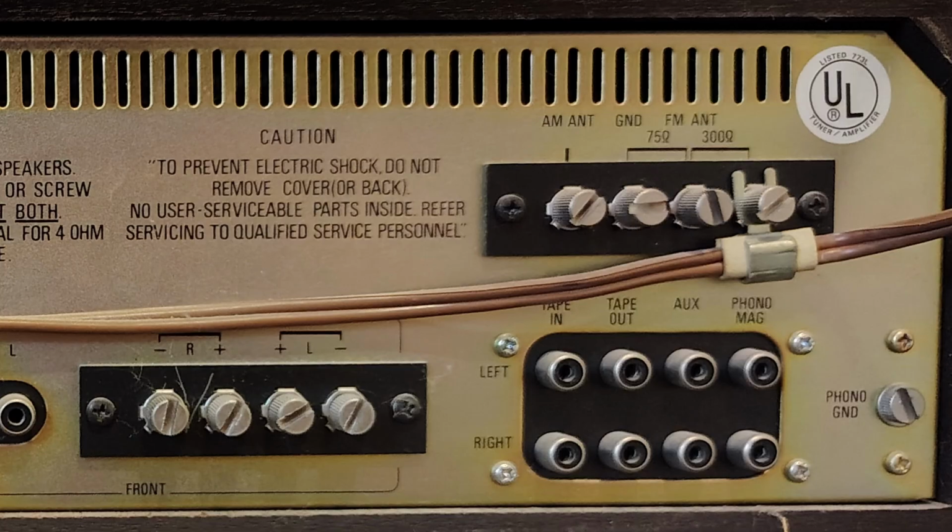Then we have a tape in and a tape out, and the reason for that is that a tape deck can both record and play back. So the tape in comes from the playback of the tape player, and the tape out would go to the record of the tape player. So I can tune into something on the FM radio, and I can send that to the tape out and go to the tape player and record that, and then play it back coming back from the tape in. And then we have the auxiliary, which we can plug whatever we want in there. Of course, today I have a TV plugged in there, so my TV sound goes into the auxiliary. I don't have a tape deck on it right now, but I could.